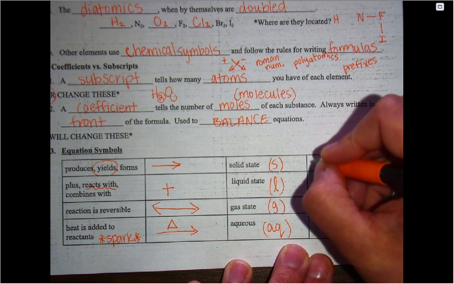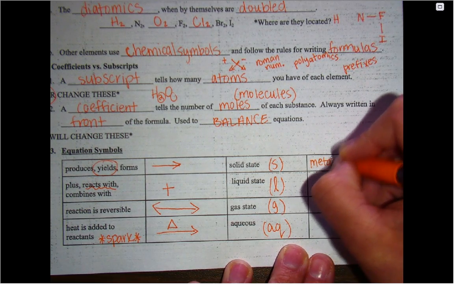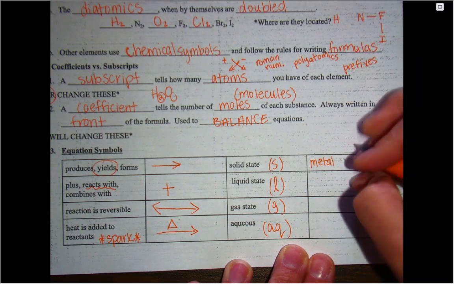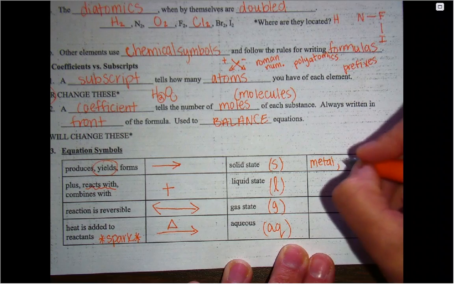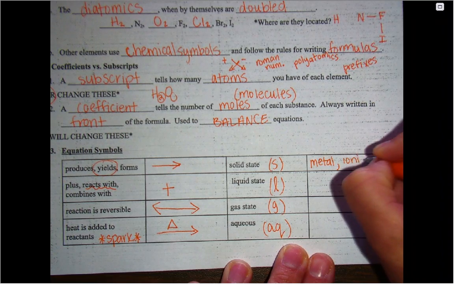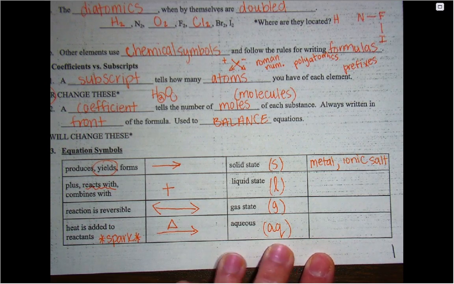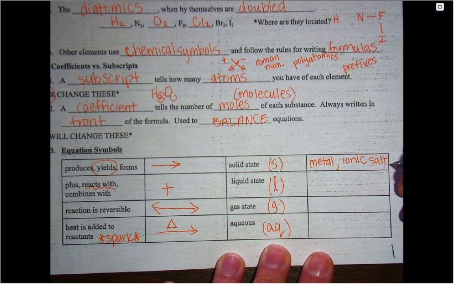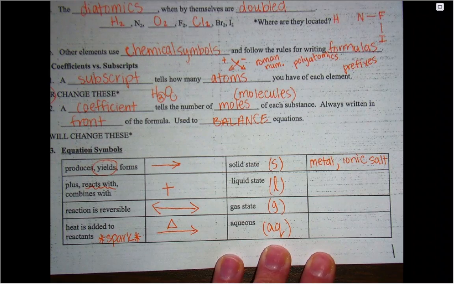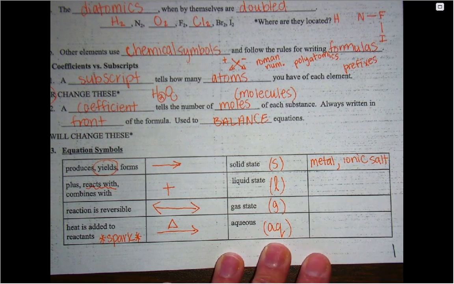So solids can usually be a metal by itself, like magnesium, and ionic solids or ionic salts. Okay? It's not limited to that though, okay? So you can also see sulfur, carbon. Carbon, as a reactant, tends to be a solid. You'll see that.